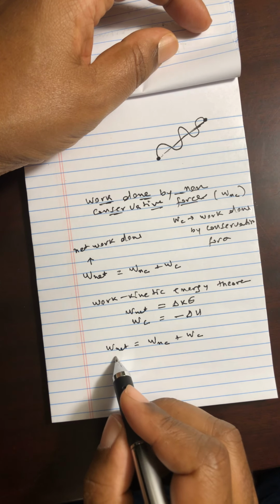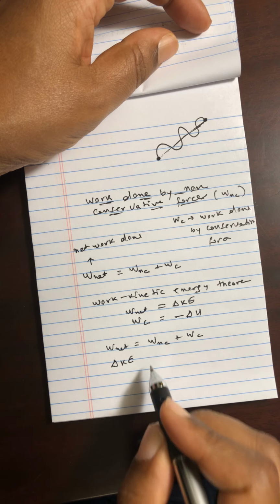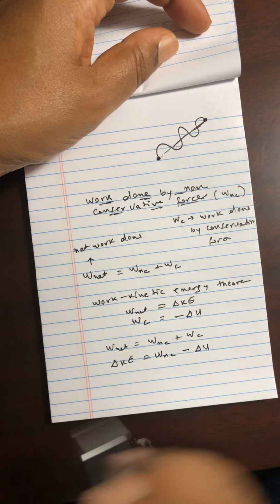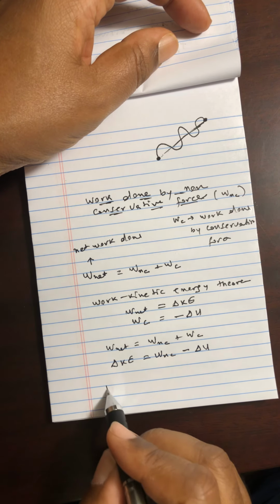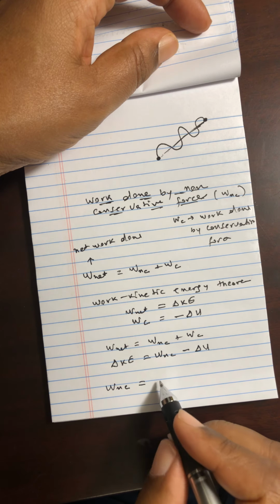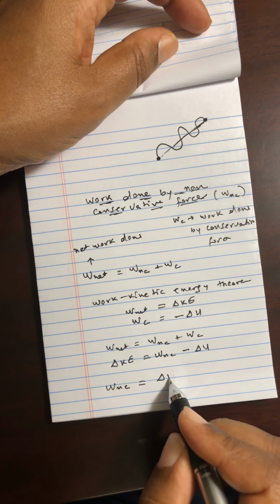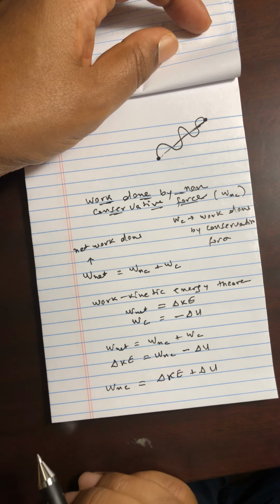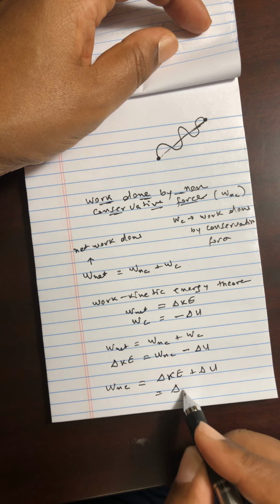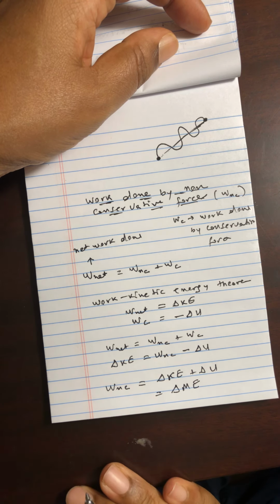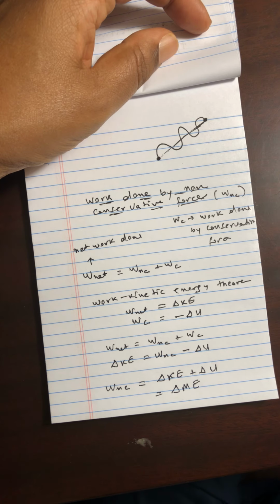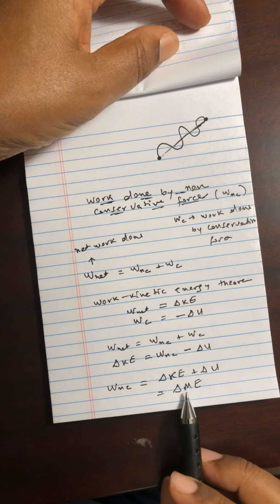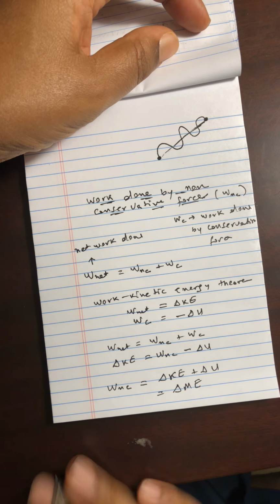This one is the change in kinetic energy, and this is the negative of the change in potential energy. So the work done by the non-conservative force is the change in kinetic energy plus the change in potential energy, which is equal to the change in mechanical energy. So the work done by a non-conservative force is equal to the amount of mechanical energy lost. This is always going to be negative.